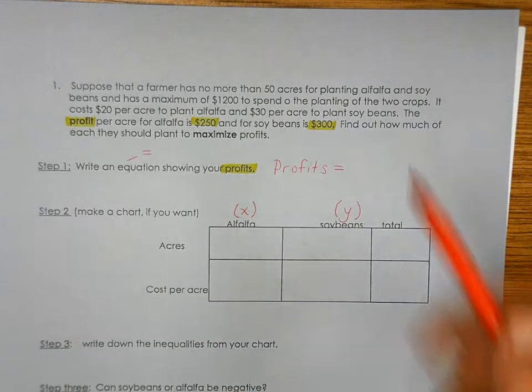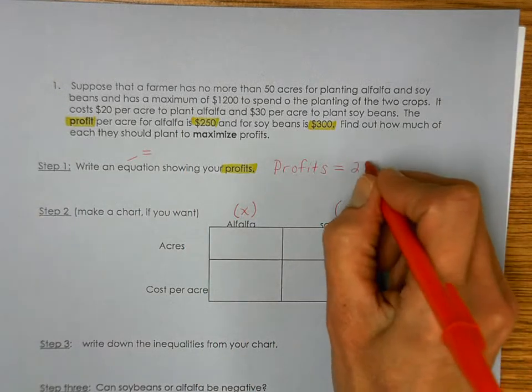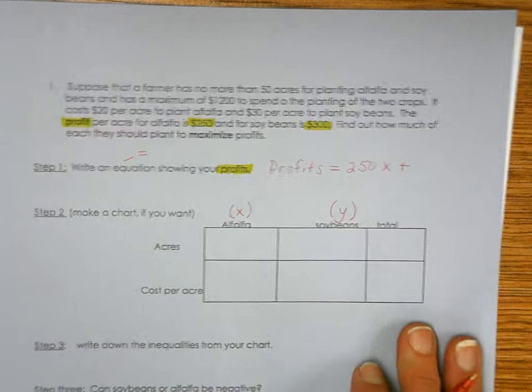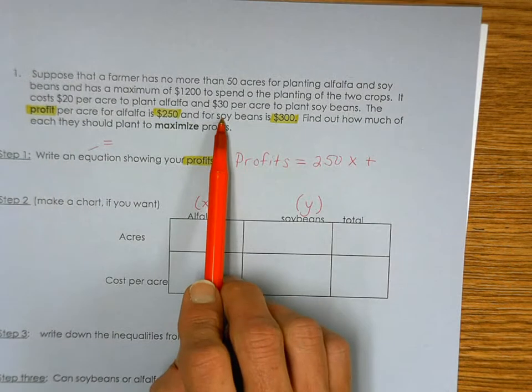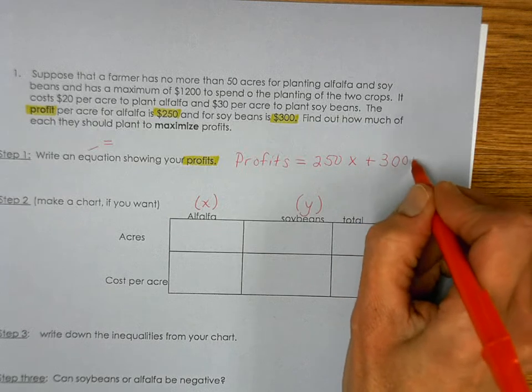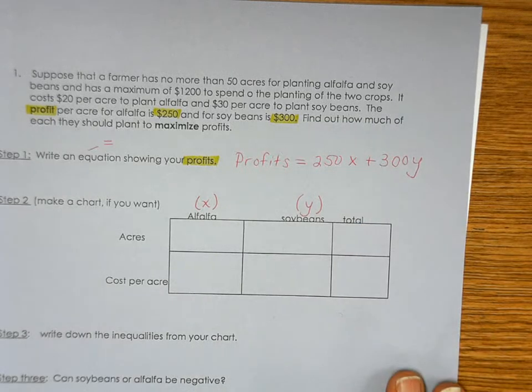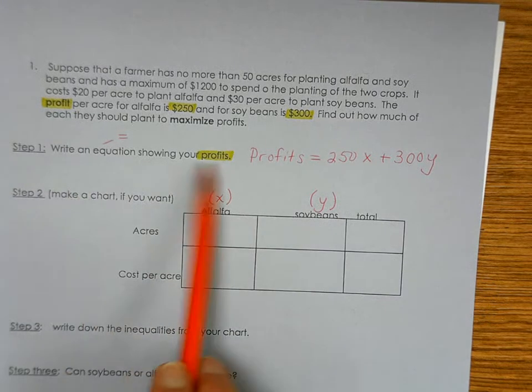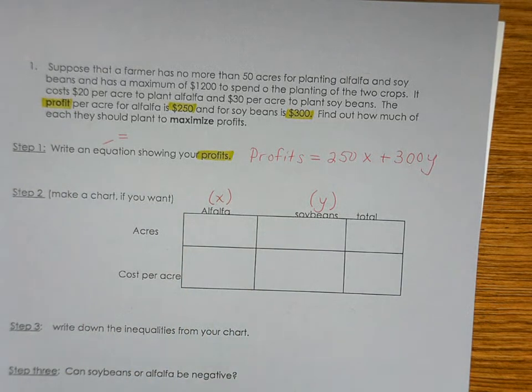Now the alfalfa is X, so we go 250X, and we're going to have profits for the soybeans. The soybean profit is 300.